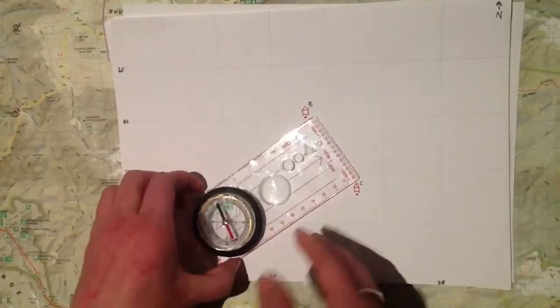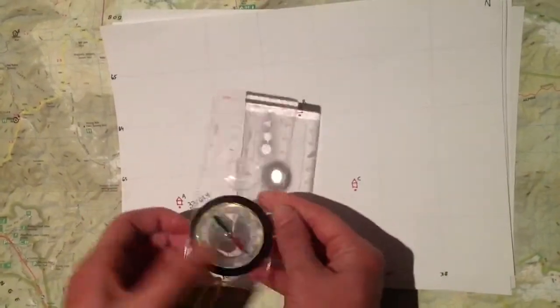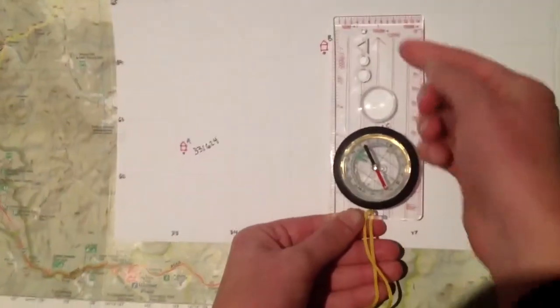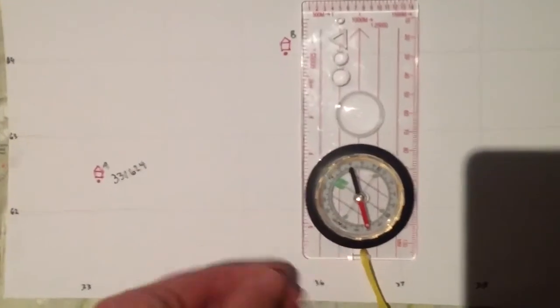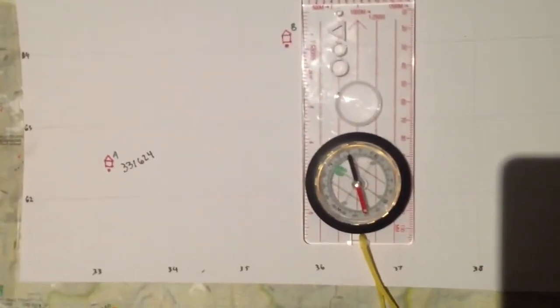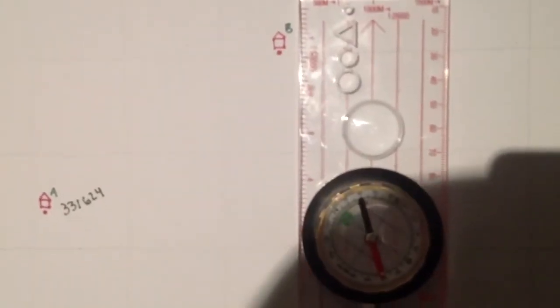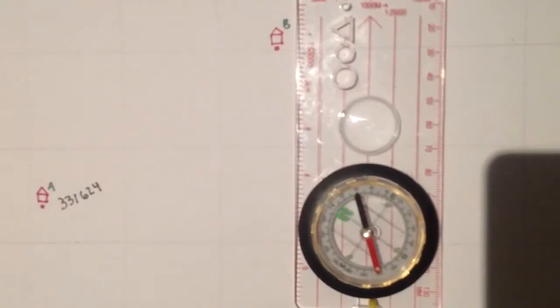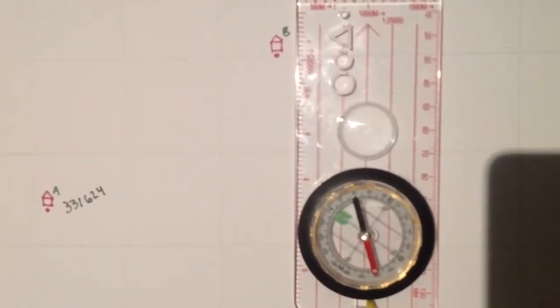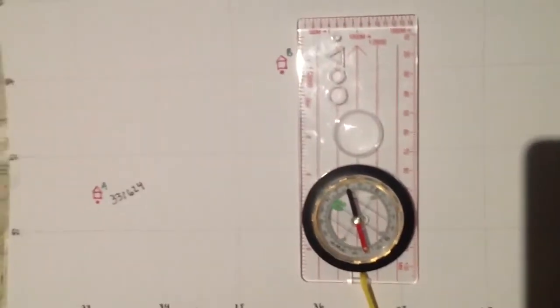Here we can take the compass off the map, and in line with the directional arrow you can see a number. Here we have our bearing. It approximately looks like 54 degrees. So this is the direction we wish to travel, 54 degrees.